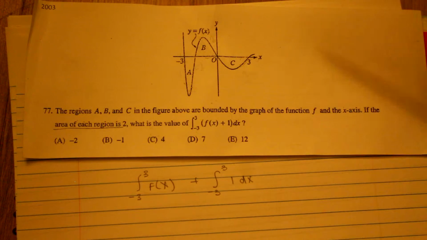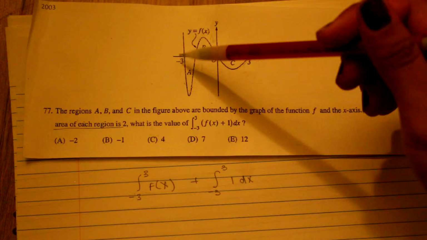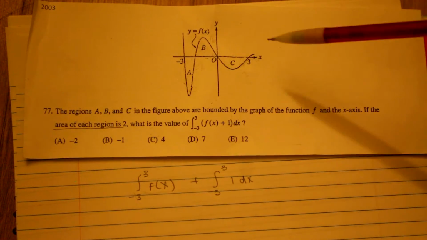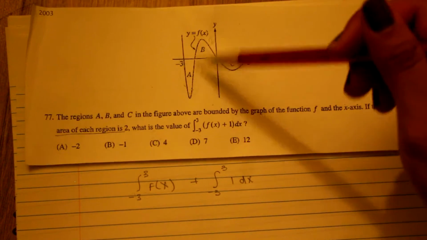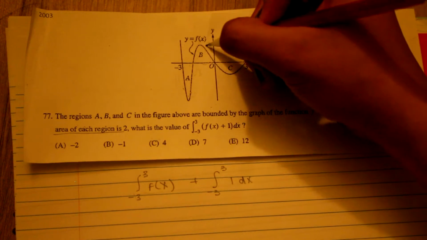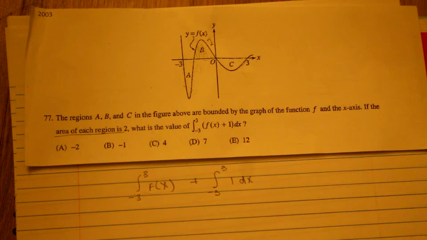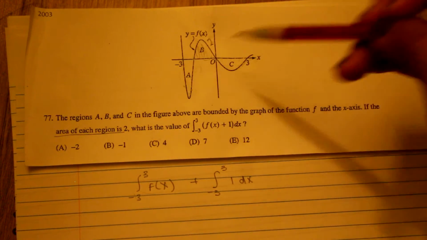This integral is actually asking for the area under the curve from negative 3 to 3. It's literally asking for the area there. Since we know that the area of each region is 2, we fill that in. The area here, B, is 2, and the area here is also 2.